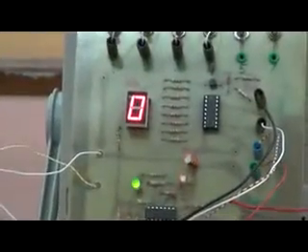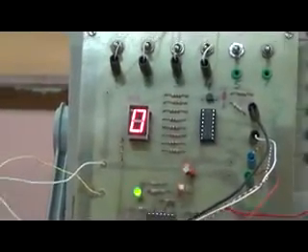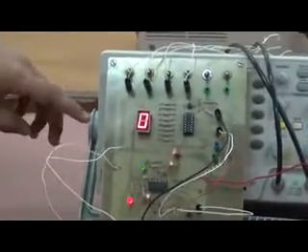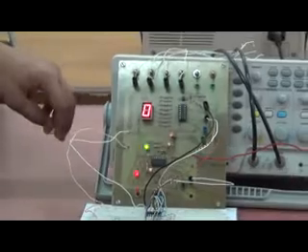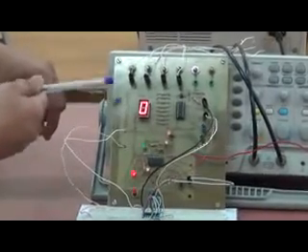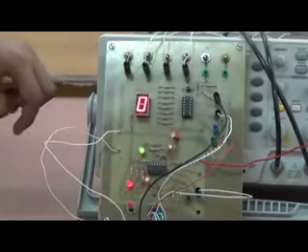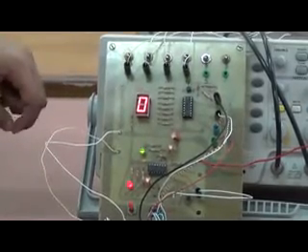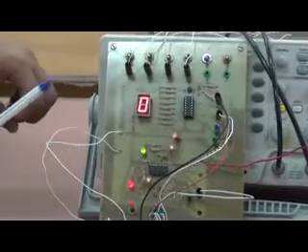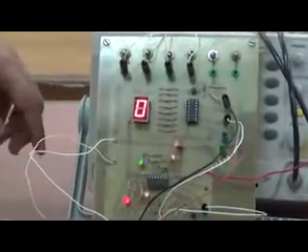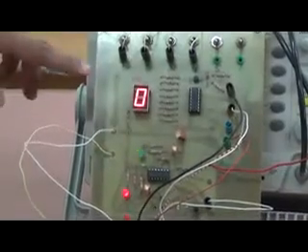Currently, the output generated by this counter is 00, so its output is 0. The output will show 0, 1, 2, and from 2 it will again go back to 0. It will not go to 3. So we can observe the counter output on this 7-segment display.